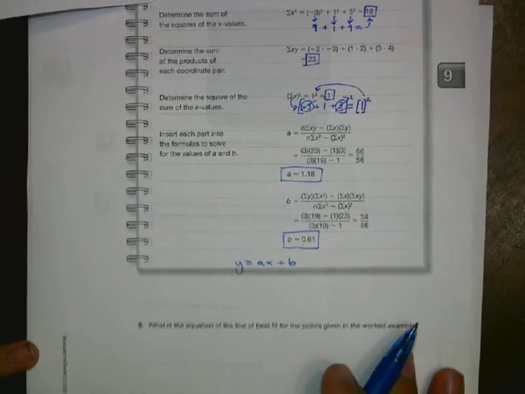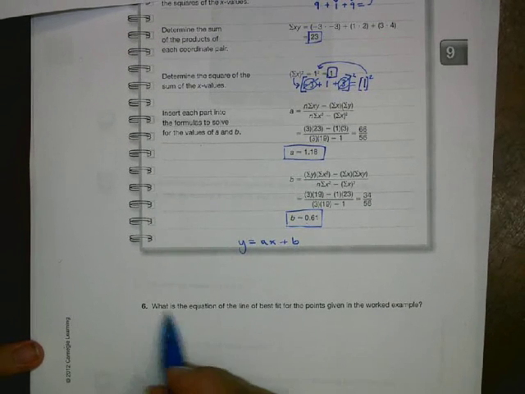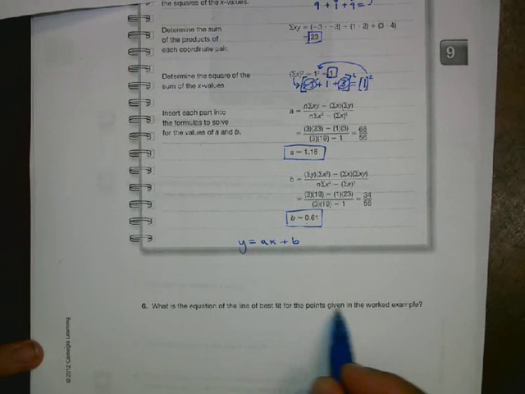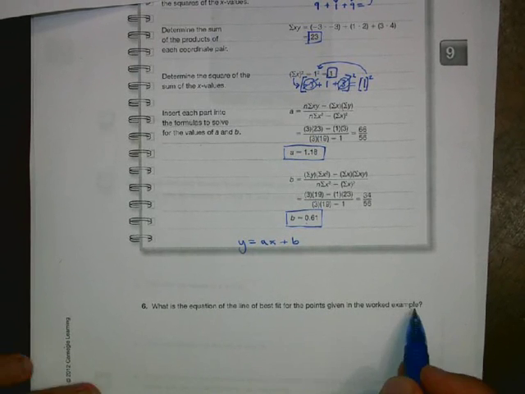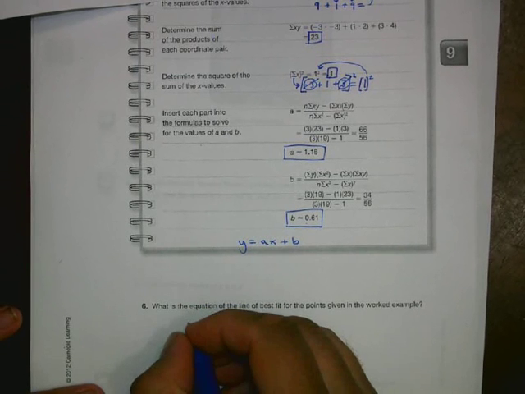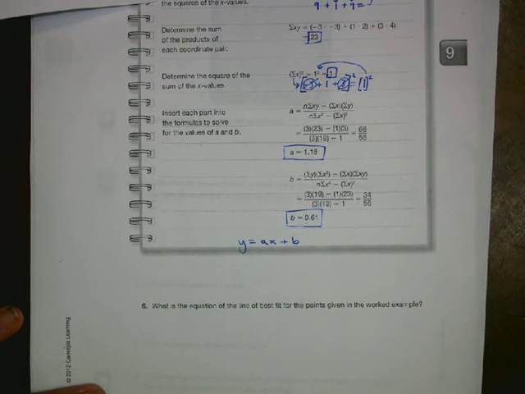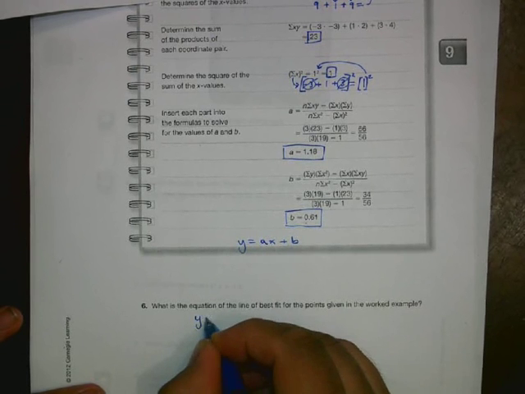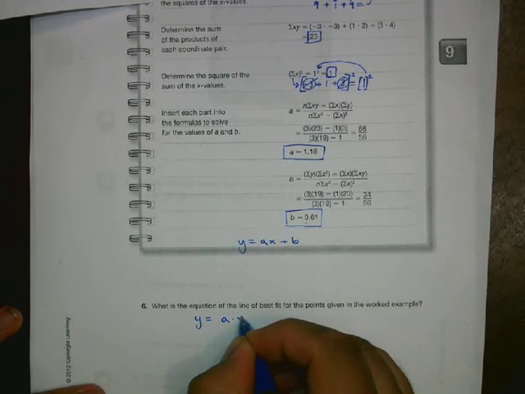So let's answer this question here. What is the equation of the line of best fit for the points given in the worked example? To do that, you just use what I just wrote down right here. We take this, y equals a times x plus b.